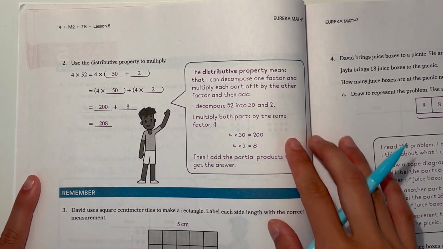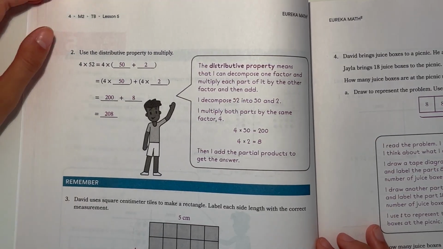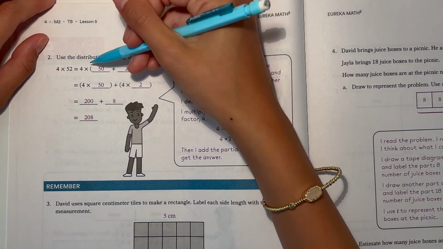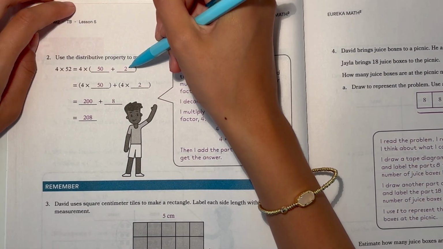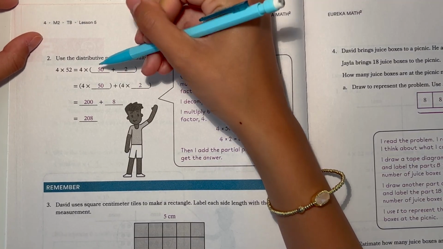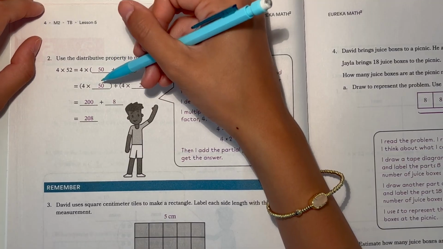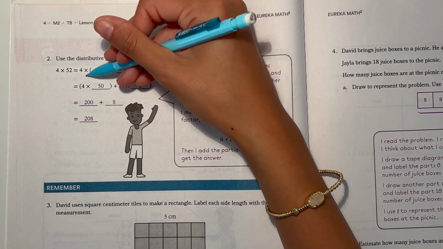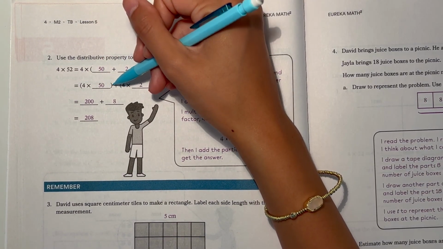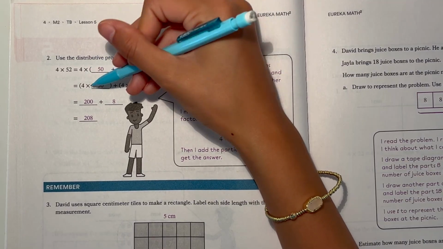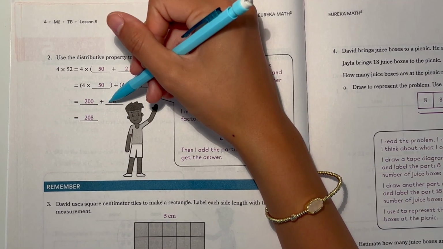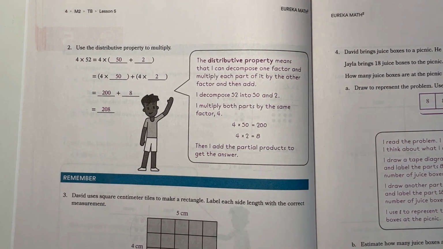We have 4 times 52 is equal to 4 times 50 plus 2. We are distributing 52 into 50 and 2. So we have 4 times 50 plus 4 times 2. That's 200 plus 8, which is 208.